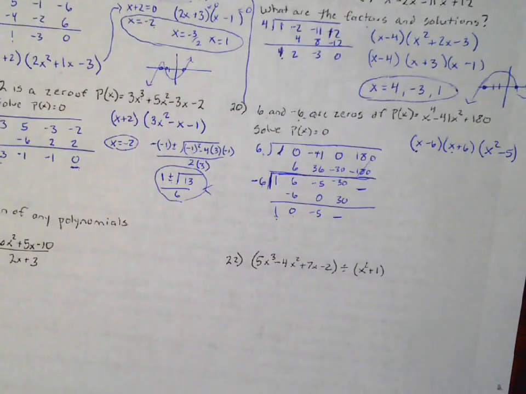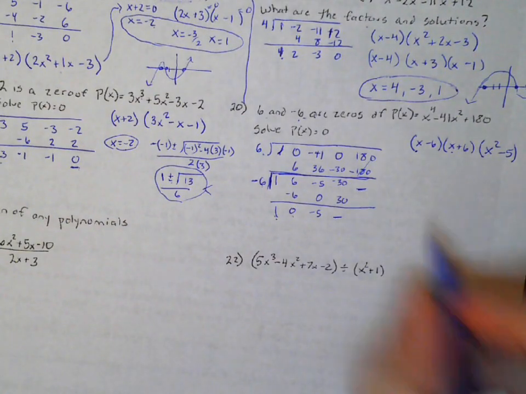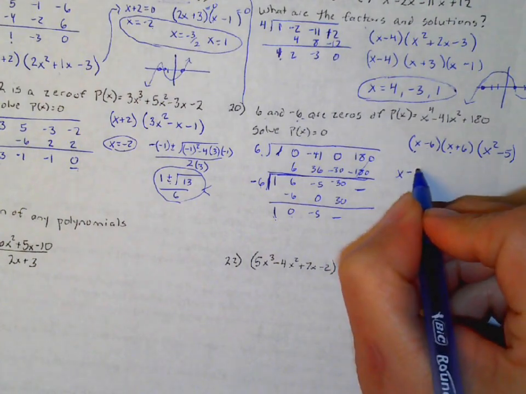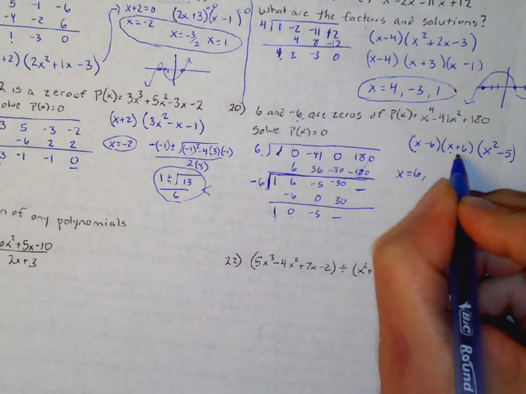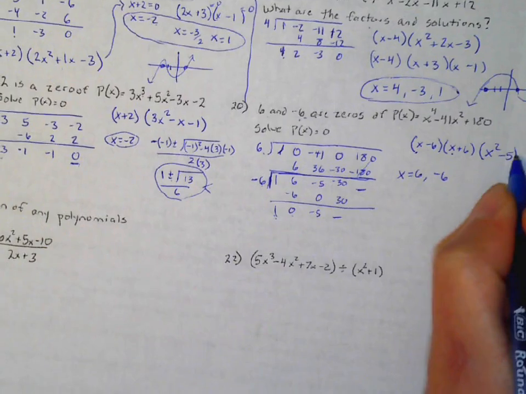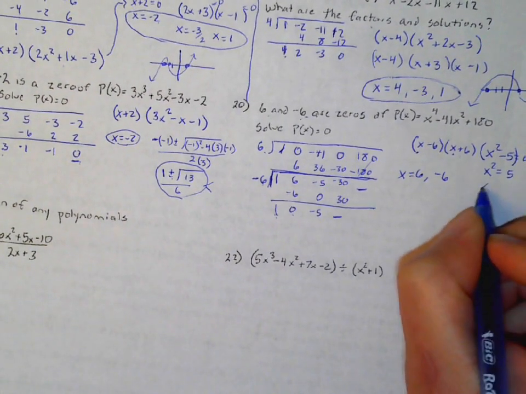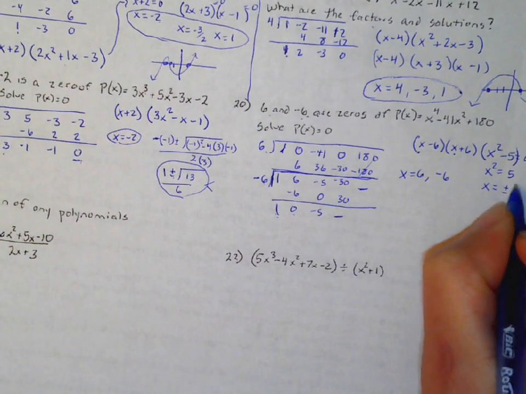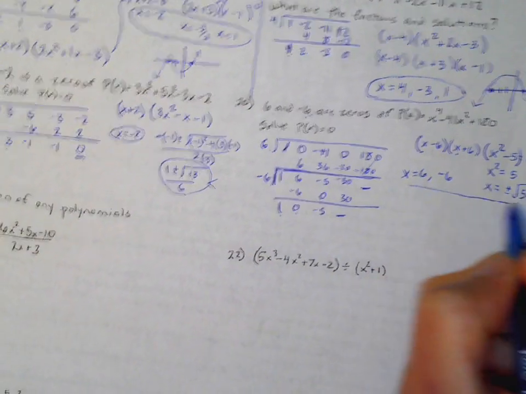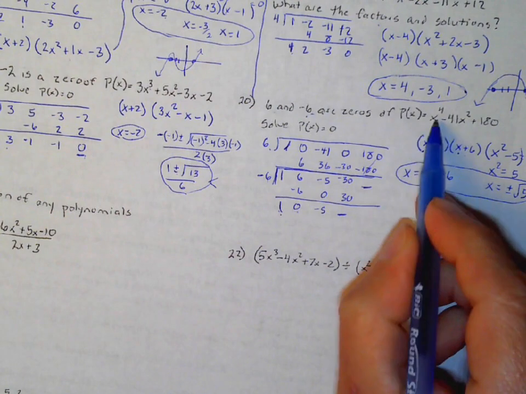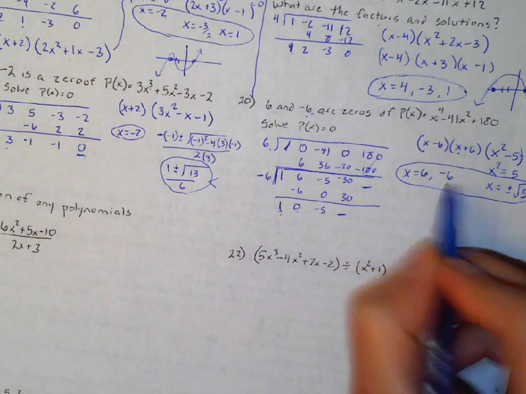So there I have my factors. Now to solve, I know that x is equal to 6, x is equal to negative 6. And if I set this equal to 0, I add the 5 over, and I take the square root. Don't forget the plus or minus. So I should have 4 answers, 1, 2, 3, and 4.